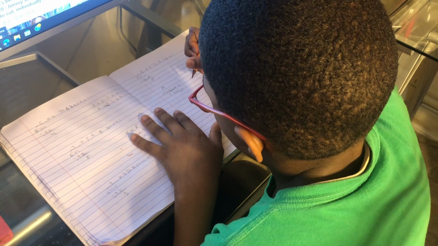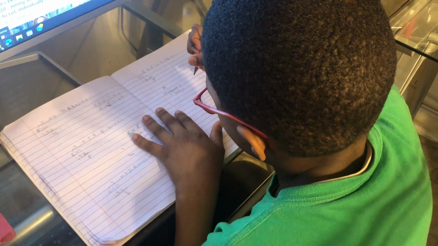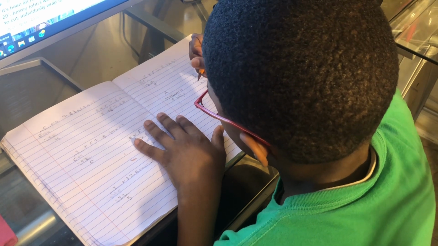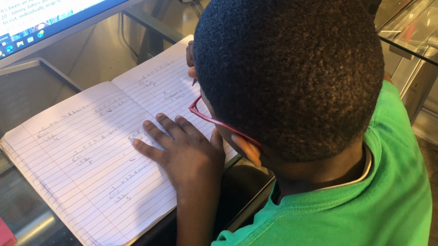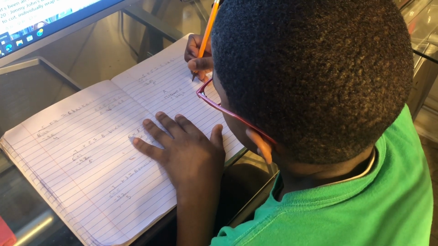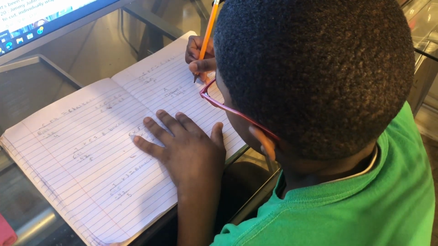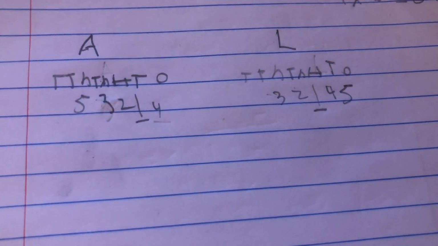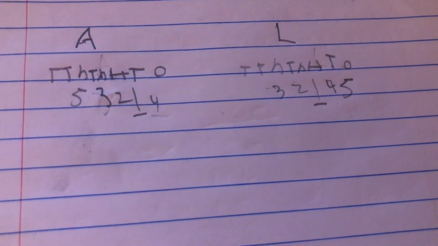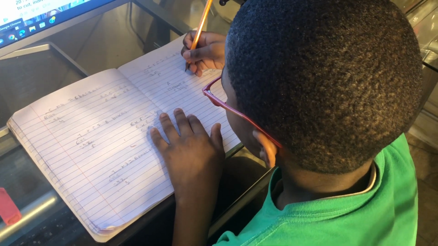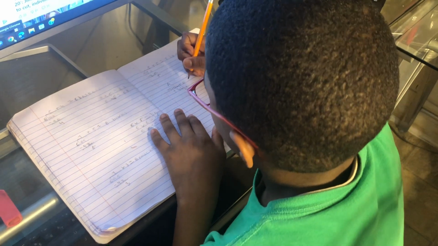So is L 100 times greater than A? No. What is it? It's 10 times greater. Exactly. So that means choice A is wrong. Jamia is right. So we're going to move on to choice B.